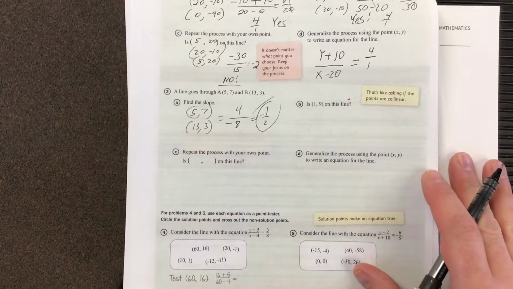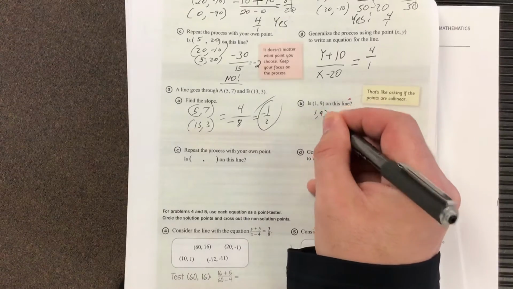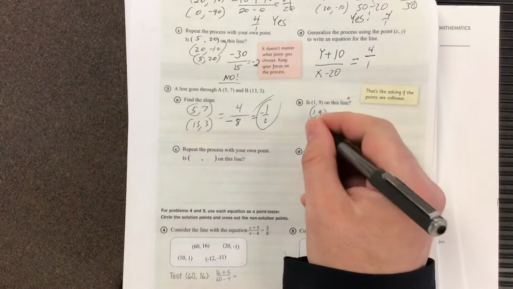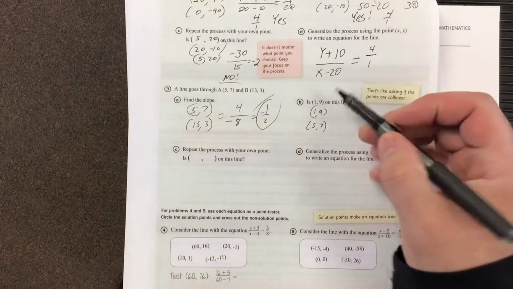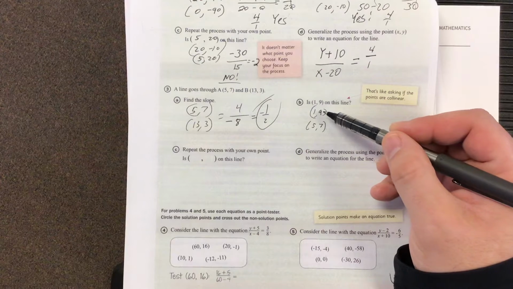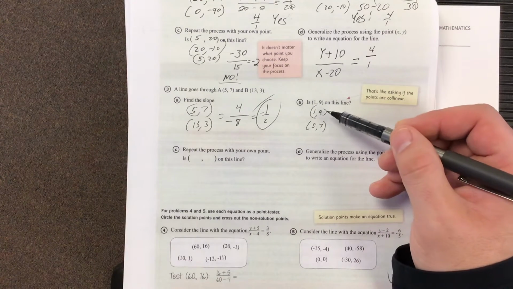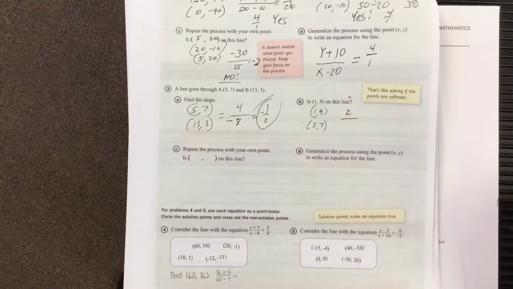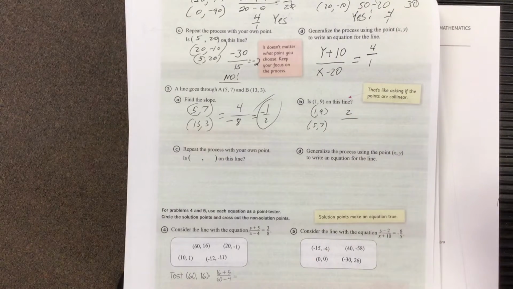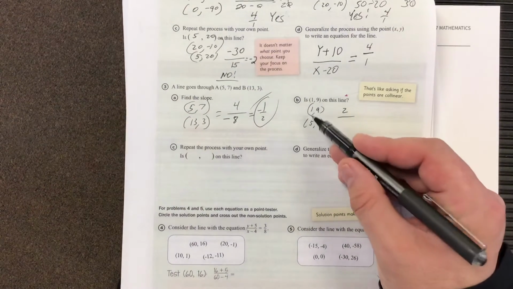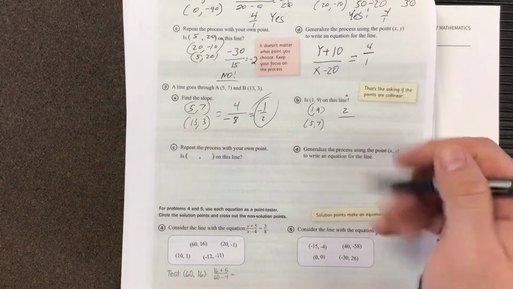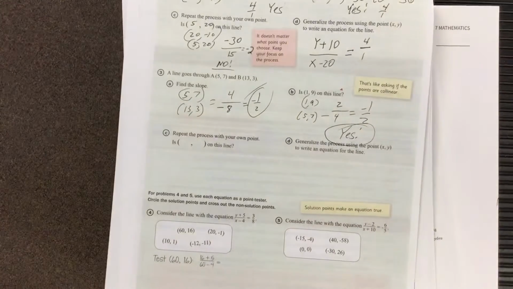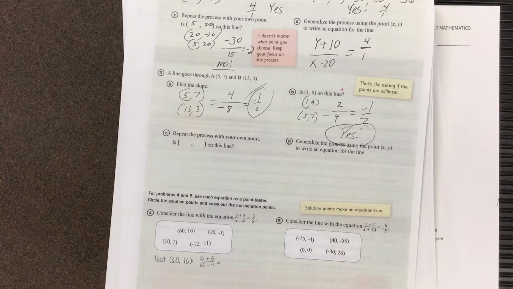Is 1/9 on the line? Well, let's check it. Which point do you want to check it with? 5, 7. Subtract the y's. 9 minus 7 is 2. 1 minus 5 is -4. So is the left side negative? 1/2. Right side is positive?